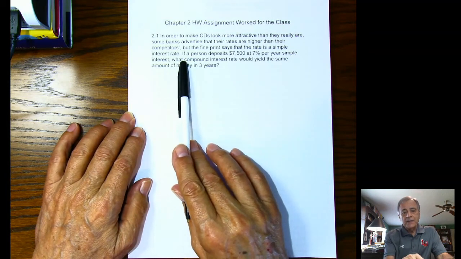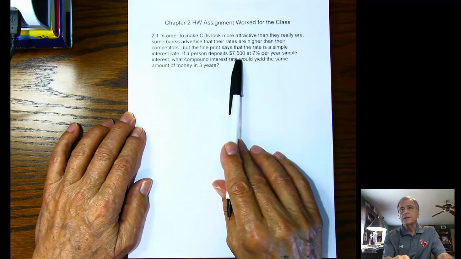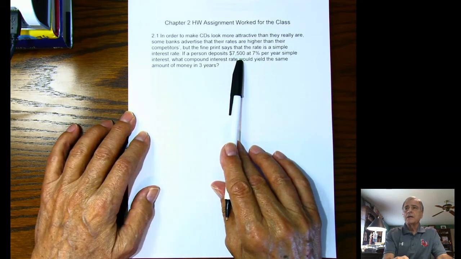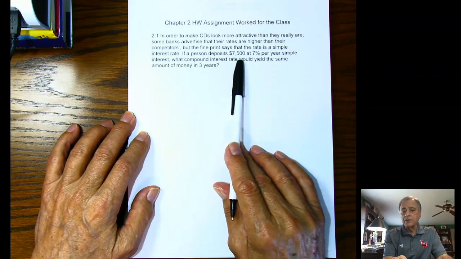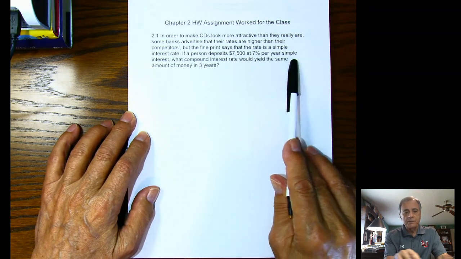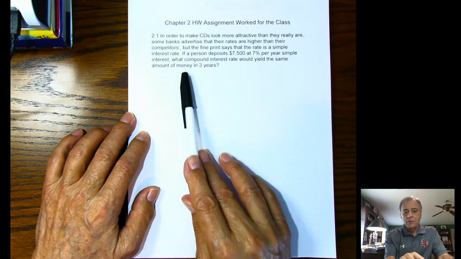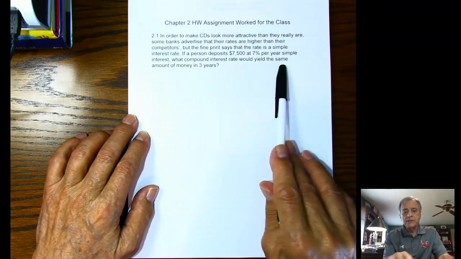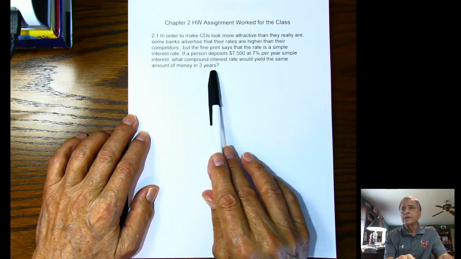But anyway, if the person deposits $7,500, so that is a cash flow at time zero, at 7% per year simple interest, what compound interest rate would yield the same amount of money in 3 years?